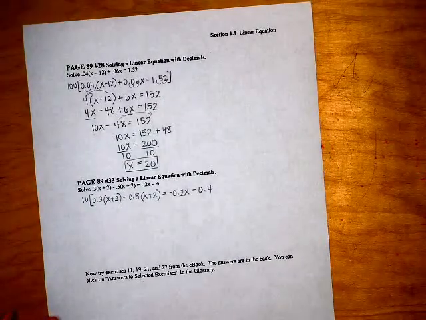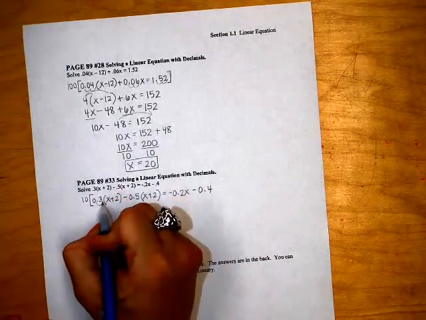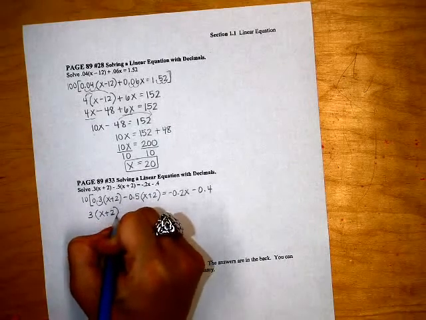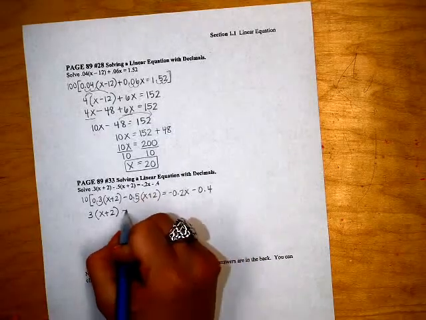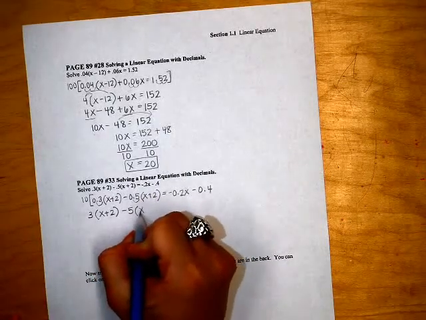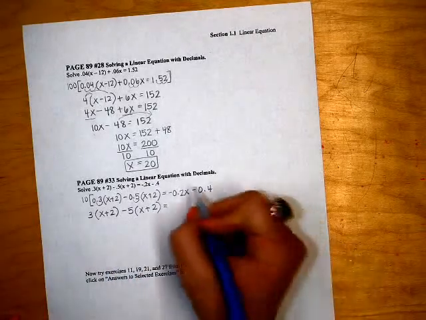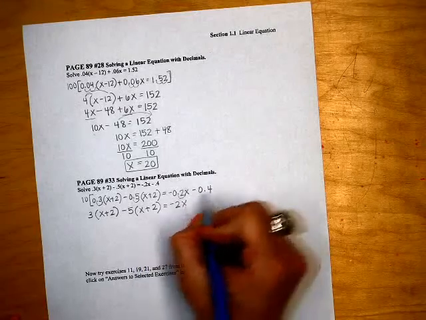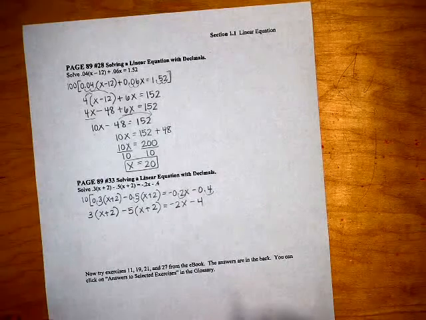Alright, so when you multiply 10 times 0.3, you will move that decimal one place over. That will become 3 times x plus 2. Same when you multiply 10 times 0.5, that will become negative 5 times x plus 2 equals, when you multiply it times 0.2, you get negative 2x, and times 0.4, you get negative 4.